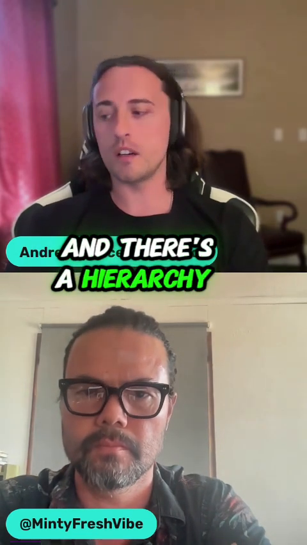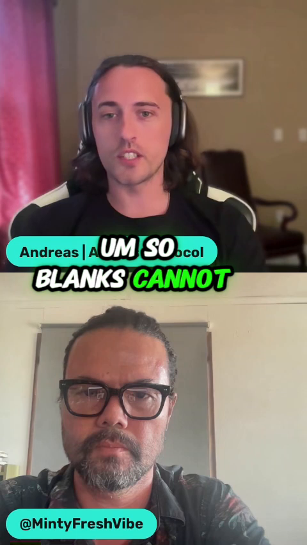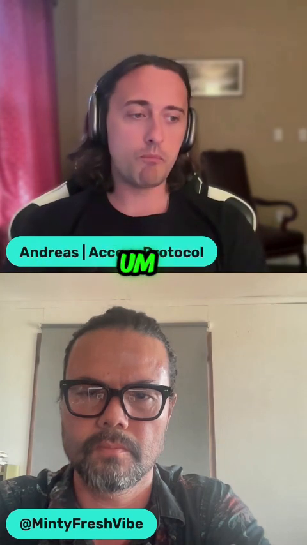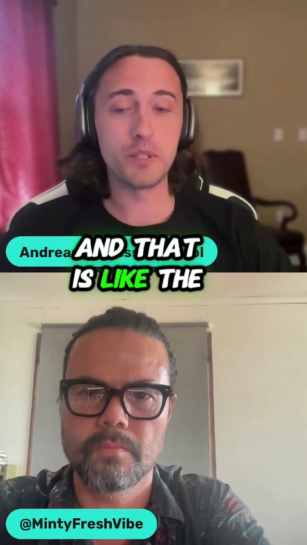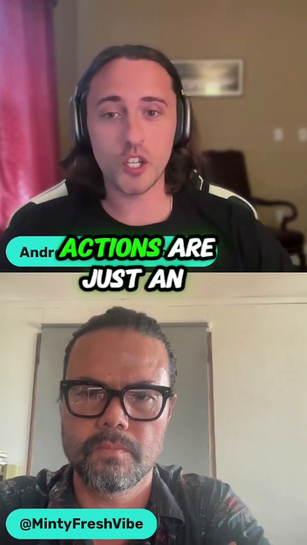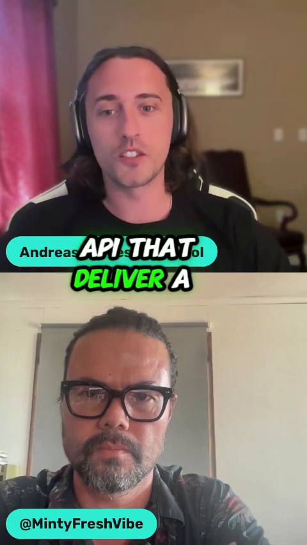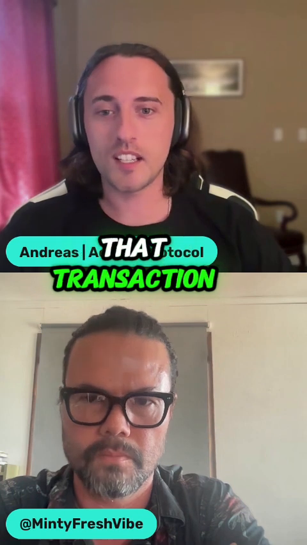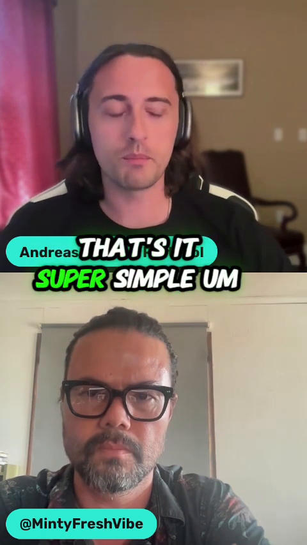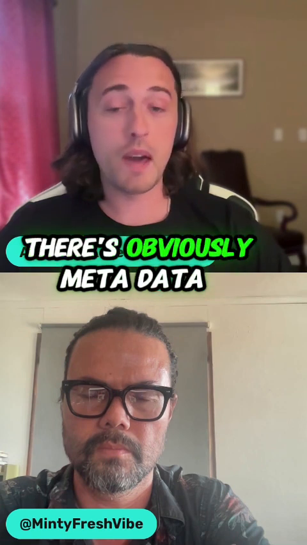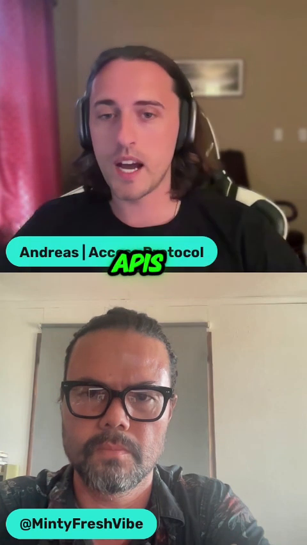It's important to give the understanding and distinction between actions and blinks, and there's a hierarchy here. Blinks cannot exist without actions. So what are actions? Actions are very simple, and that is the beauty of it. Actions are just an API that delivers a signable transaction. That transaction could be pay Minty $2. That's it. Super simple.